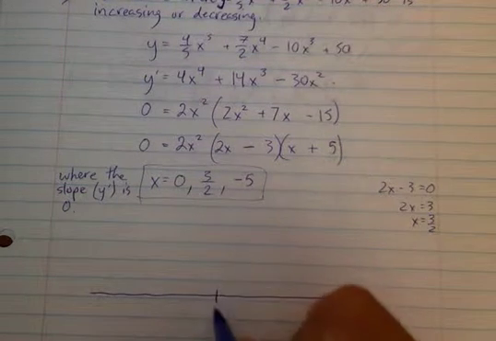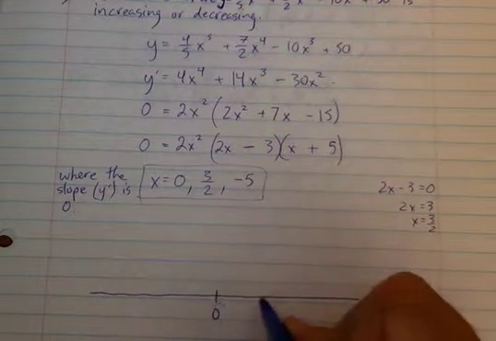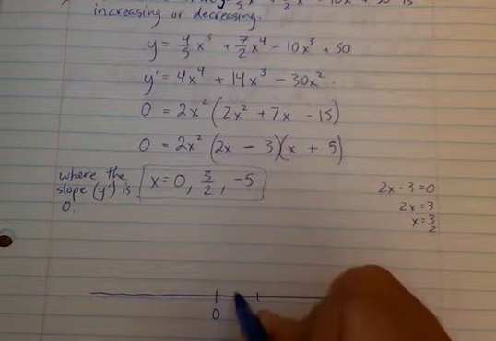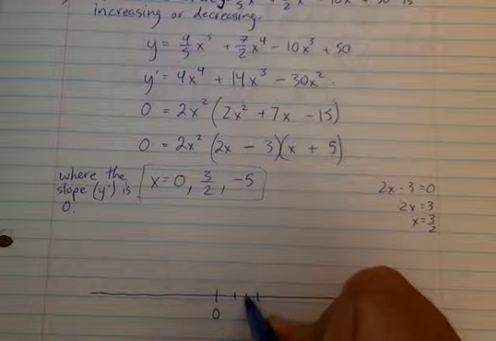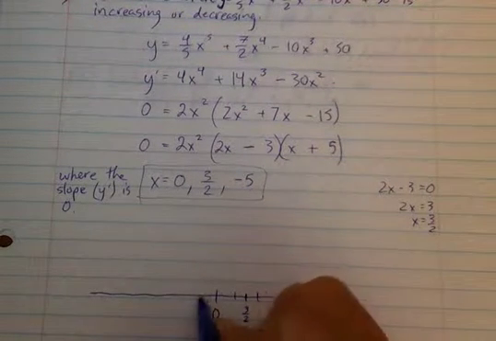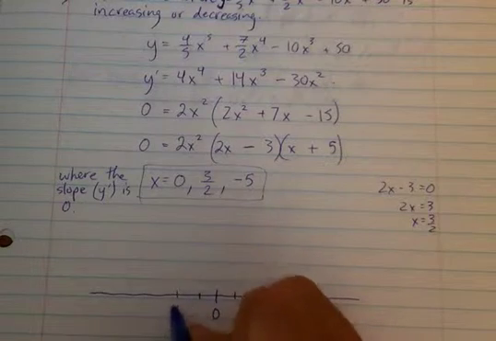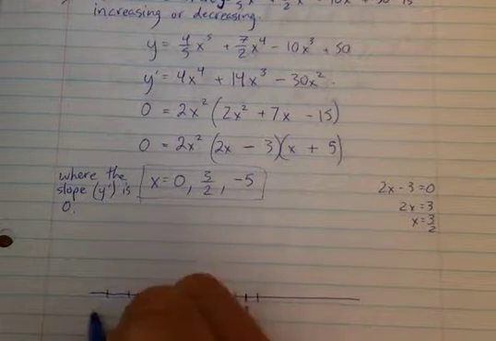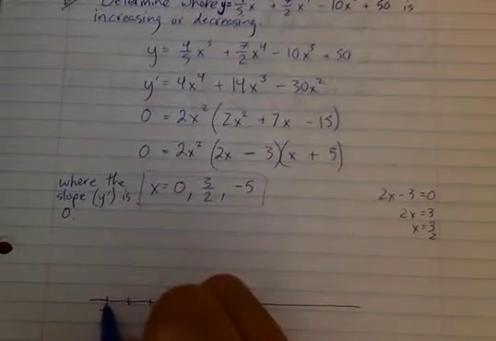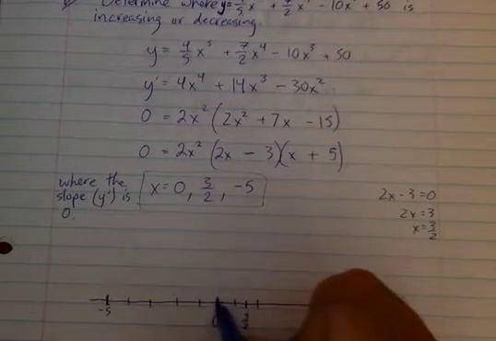So let's put 0 here. 3/2 is 1.5, so here's 1. Or no, let's make this 1, and here's 1.5. So 3/2. Then we have -5. 1, 2, 3, 4, 5, -5. We know that there's 0 here, here, and here.